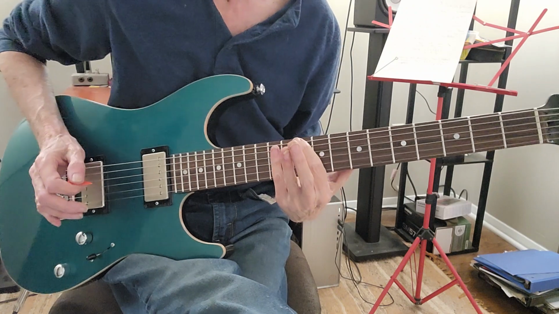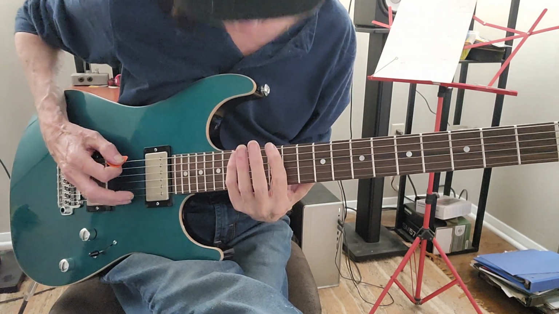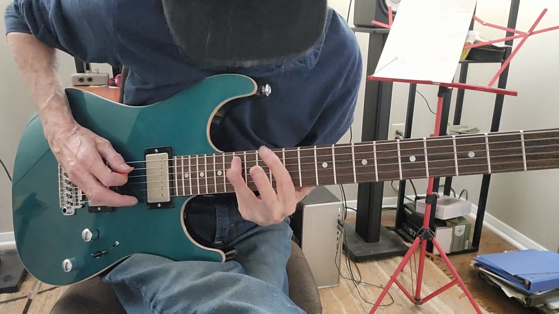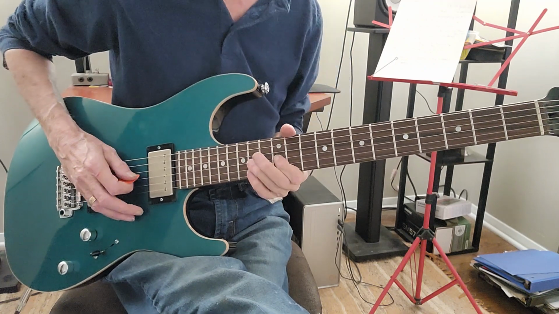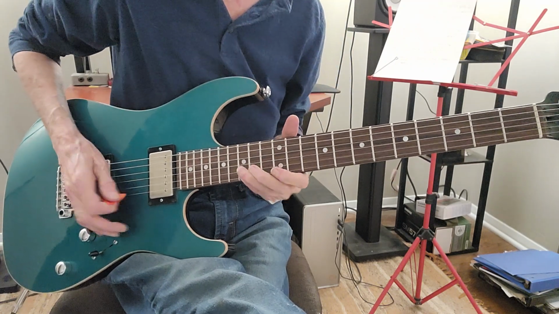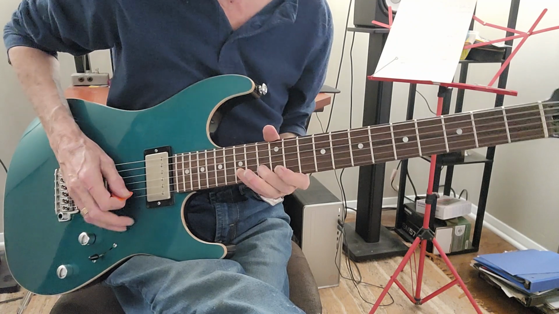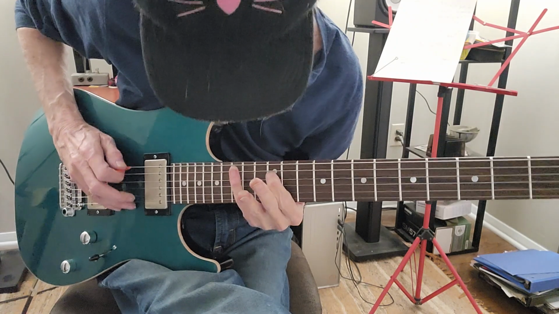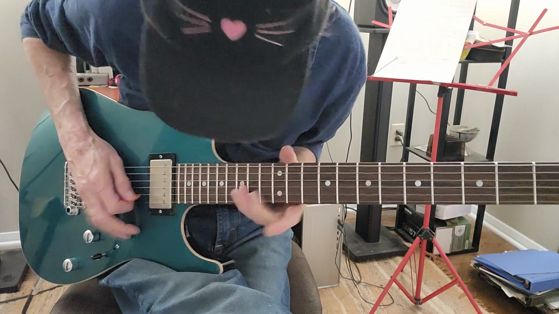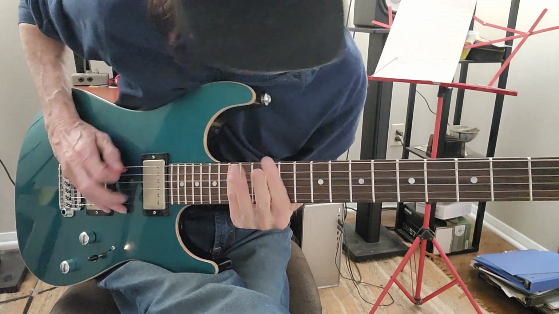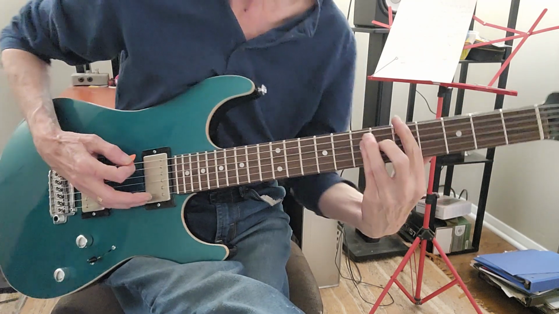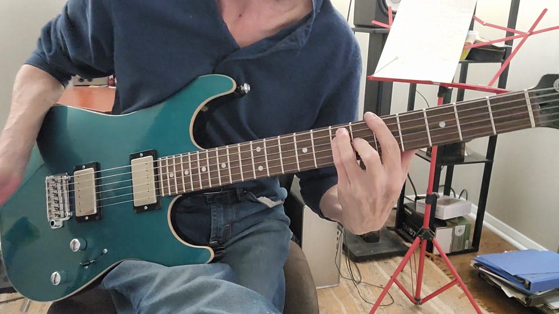That's shape number 4, and then shape number 5: 1, 4, 1, 4, 1, 3, 1, 3, 2, 4, 1, 4. And back to here, your shape number 2.